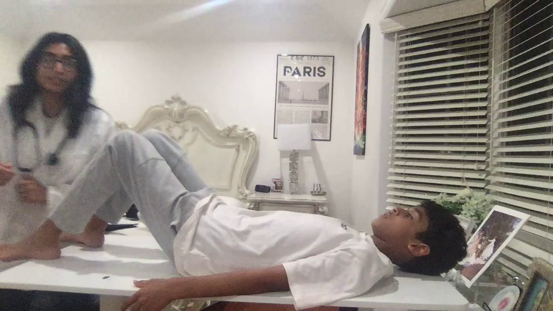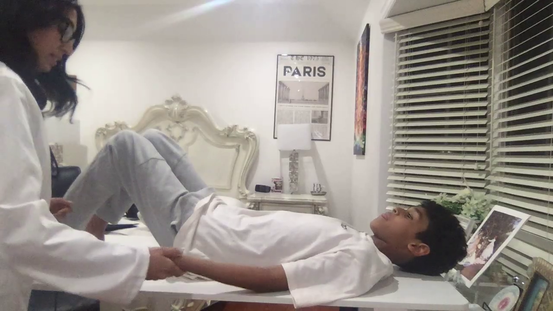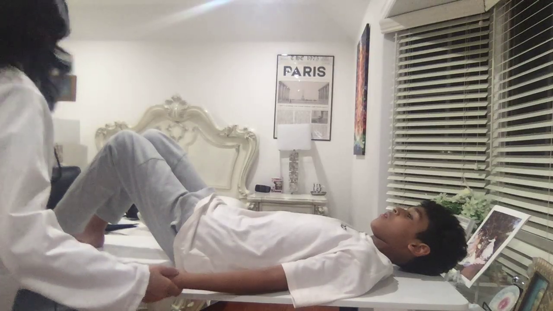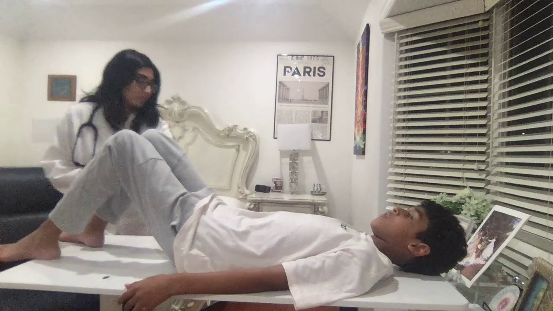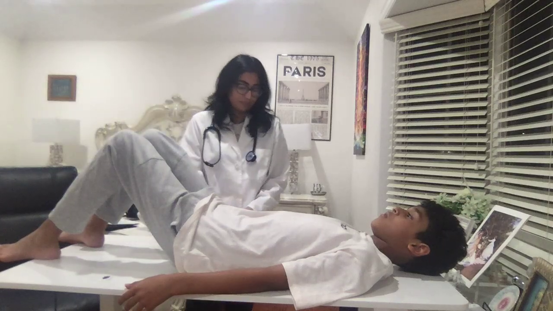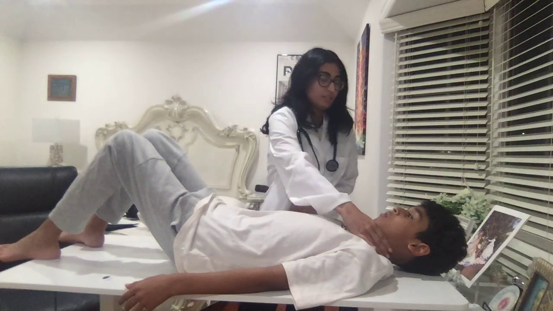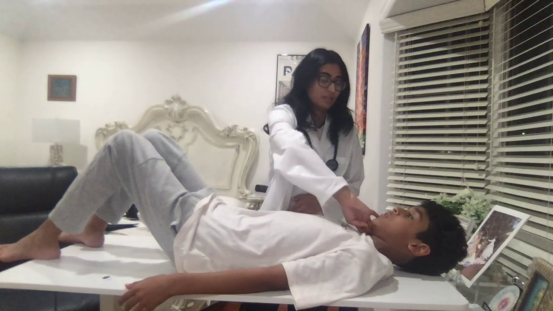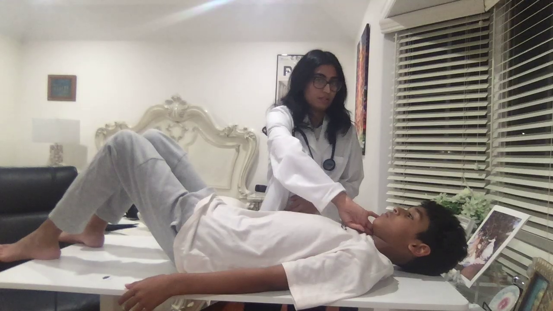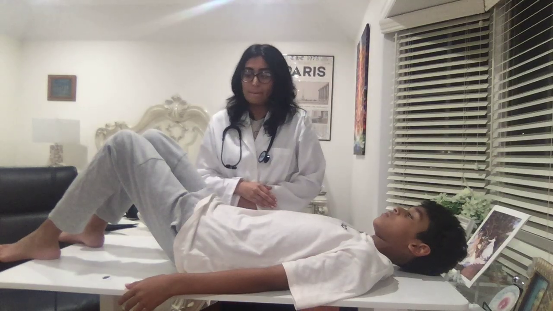And then we'll do the radial arteries on both sides, just on the thumb side. And then we will also palpate the carotid arteries. And then we will palpate the femoral arteries.